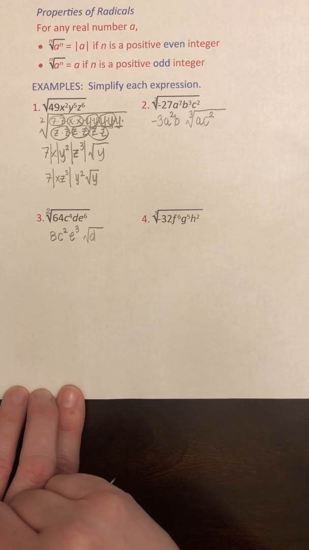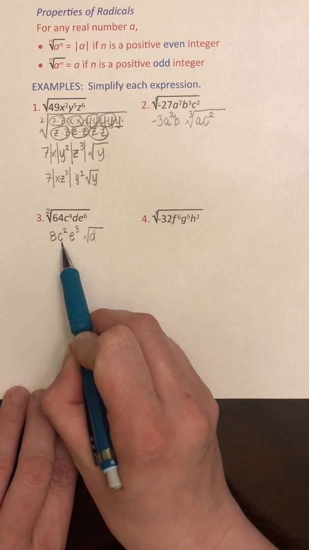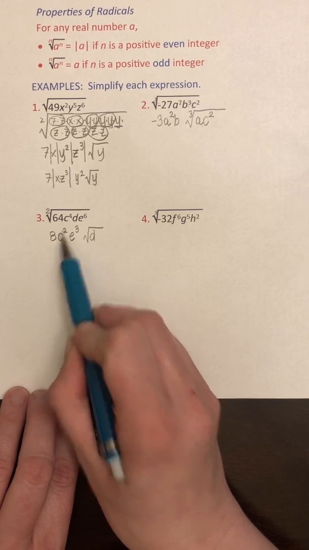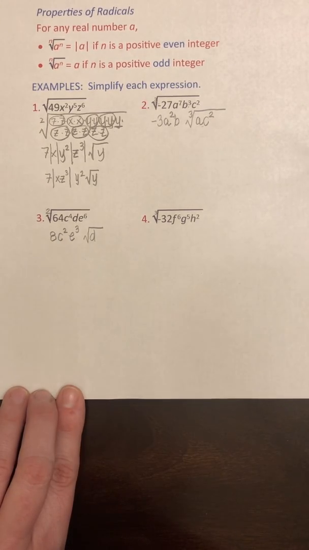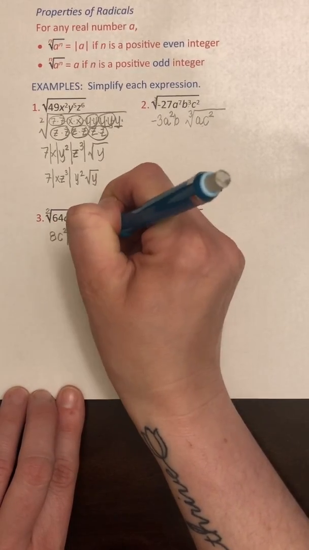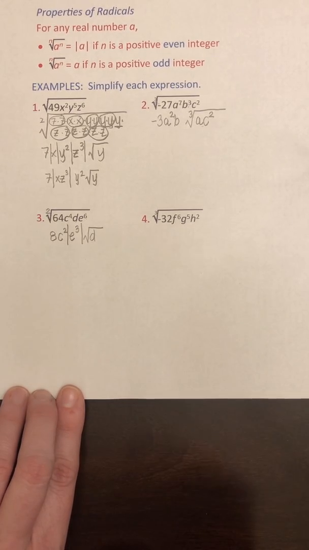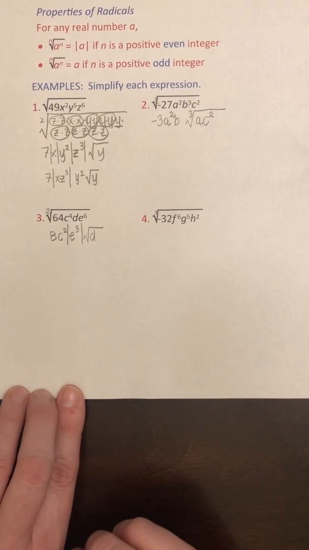Now remember, if your index is even, this is where you want to take a look at, do I need an absolute value sign? Well, I don't need to put an absolute value sign around the c's, because if I square those c's, it's going to be positive, so it's not necessary. I do, however, need an absolute value sign around the e's, because if you were to raise something to the 3rd power, that could still potentially be negative, and we need to ensure that it is positive.